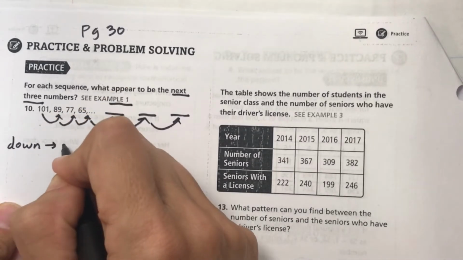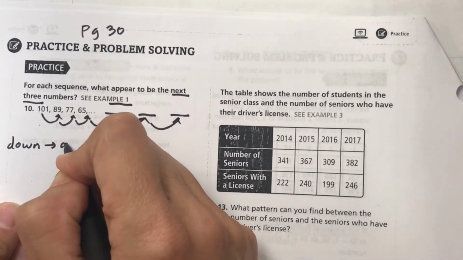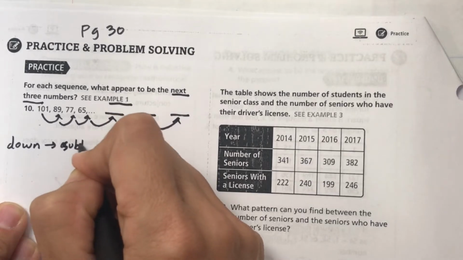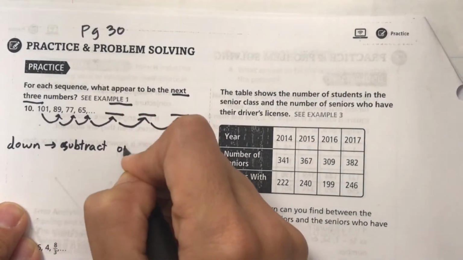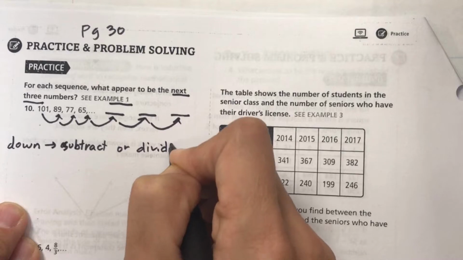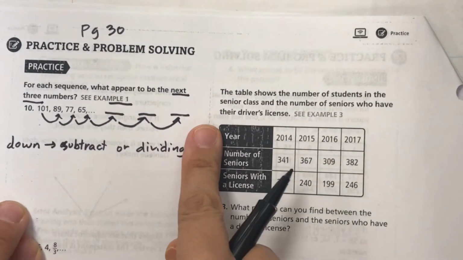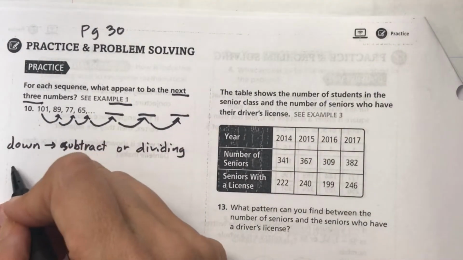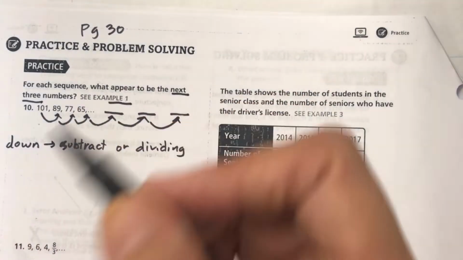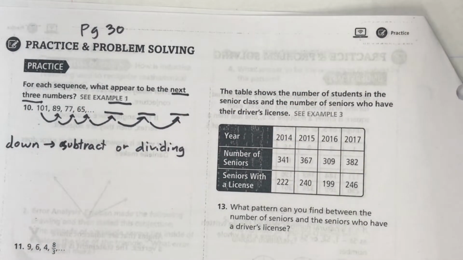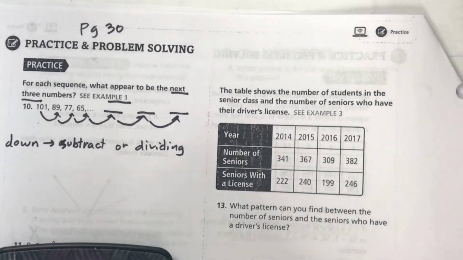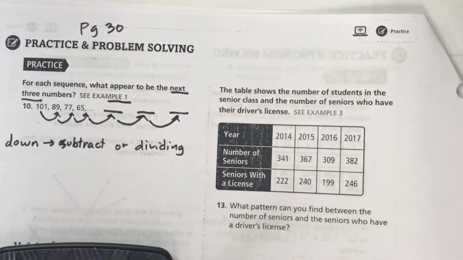So we're thinking they're subtracting or dividing. Hopefully that makes sense. We also notice they could be adding by a fraction, or multiplying by a fraction.